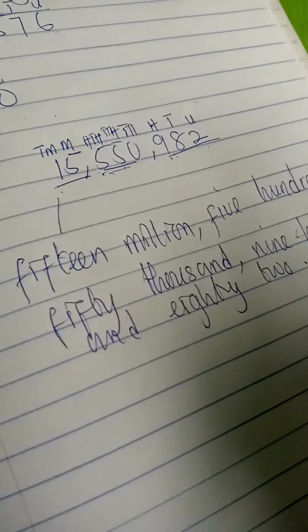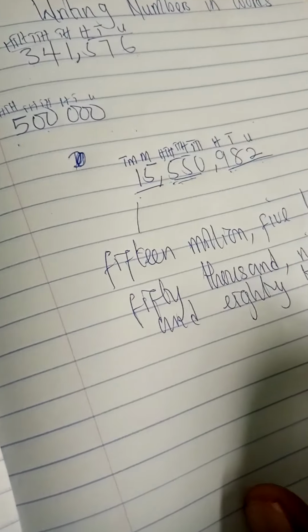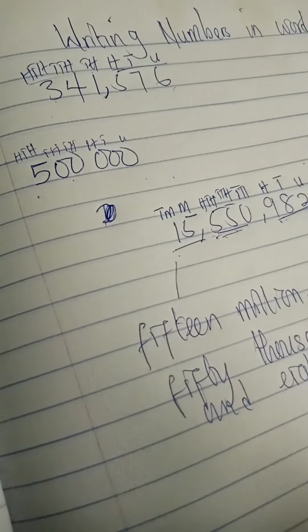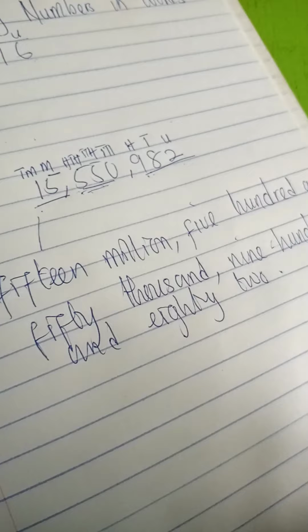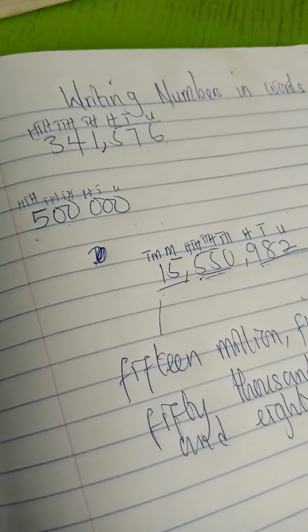I'm going to send an assessment now for you to write the following numbers in digits. I'm going to send it to you. Please try as much as possible to attempt them.